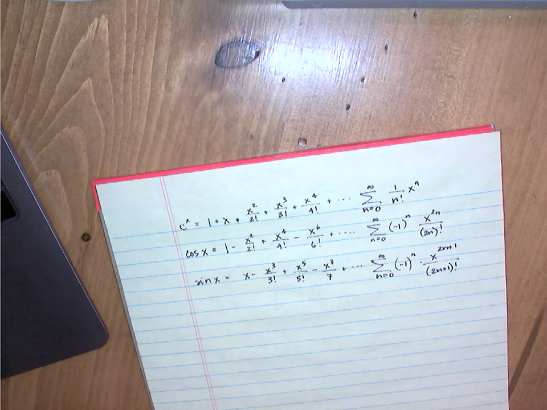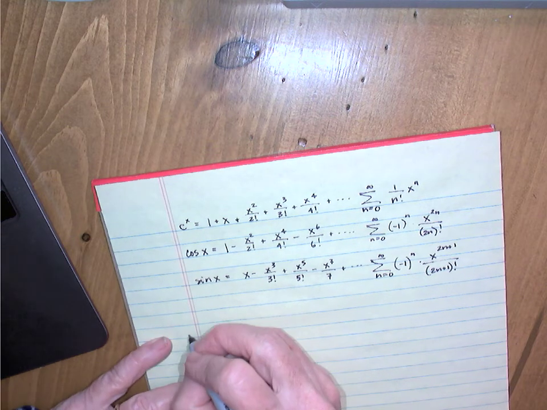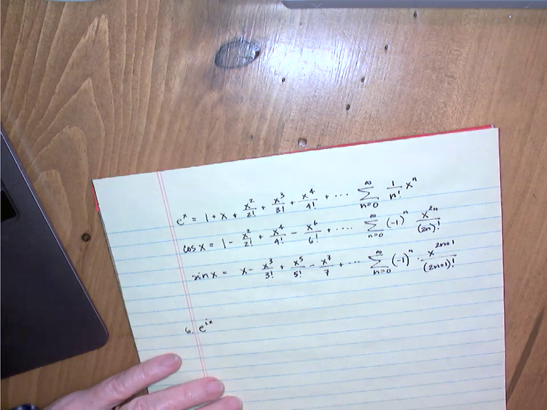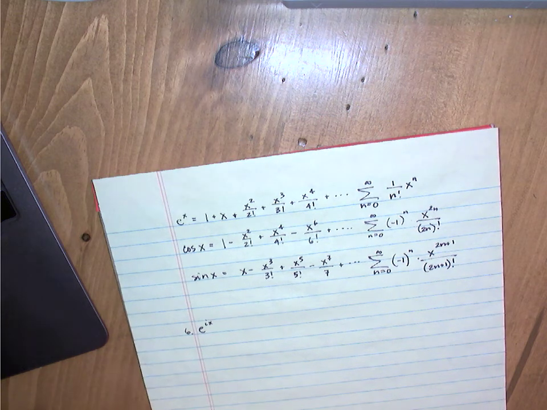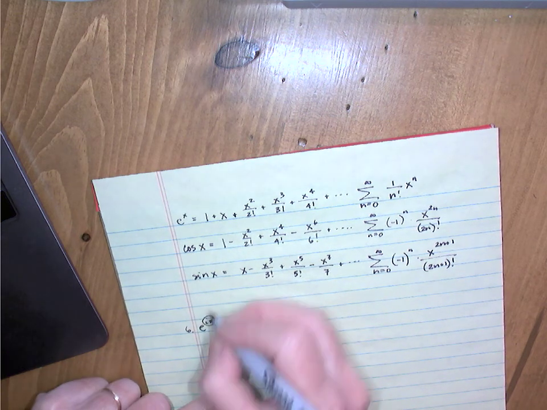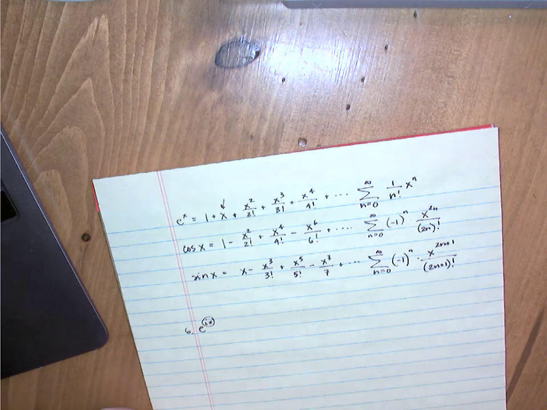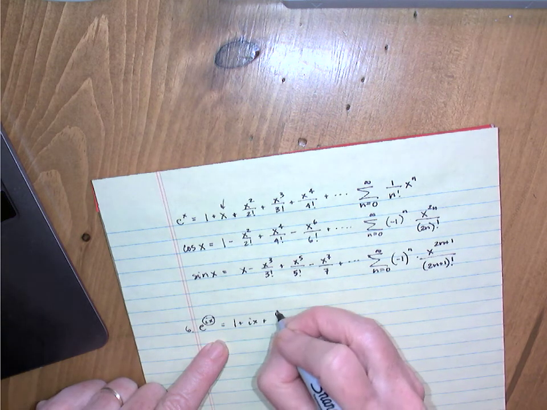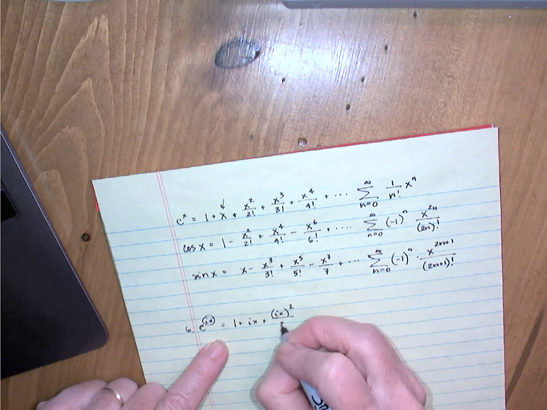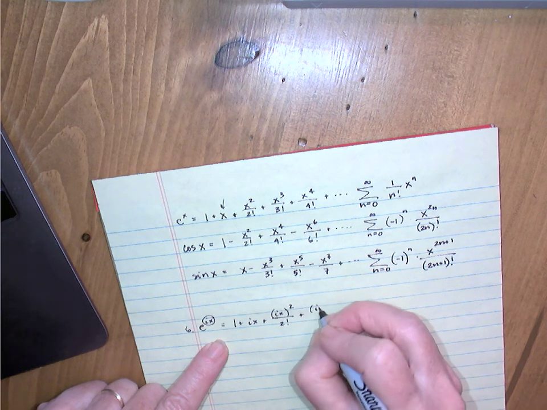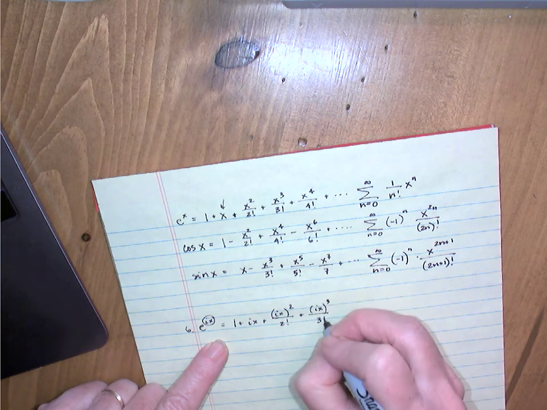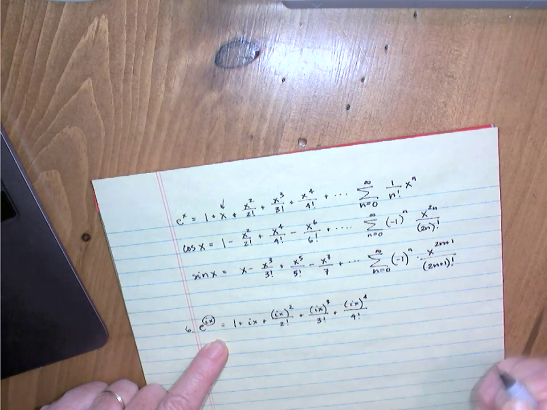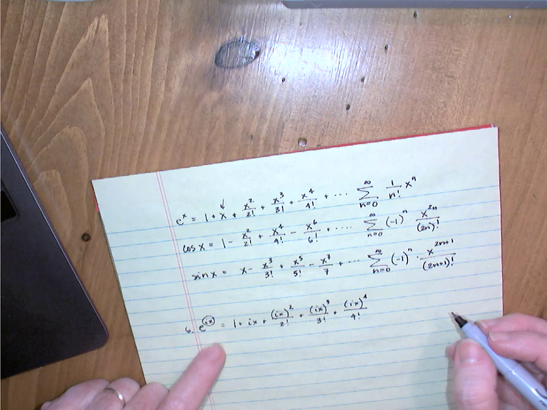Okay, let's talk about question 6, right? So for question 6, I'm asking you for e to the ix. And you have discovered that all you need to do is plug in whatever we have here as a stand-in for x. So I know that this then is going to be 1 plus ix plus ix squared over 2 factorial plus ix cubed over 3 factorial plus ix to the fourth over 4 factorial, right? And we can keep on going. And I could write that in sigma notation. I'm going to simplify this a little bit.